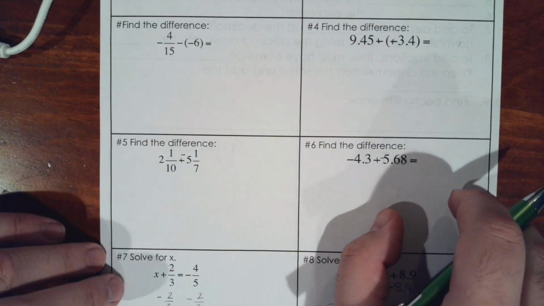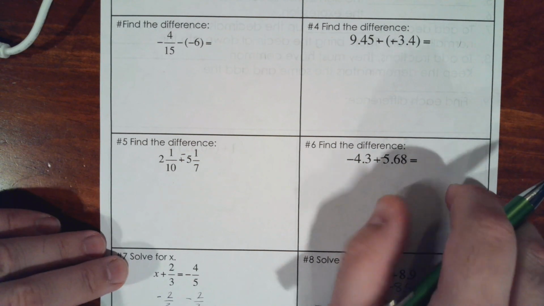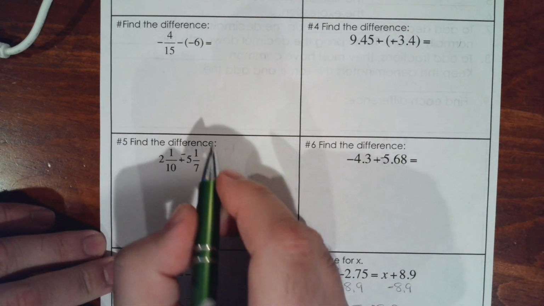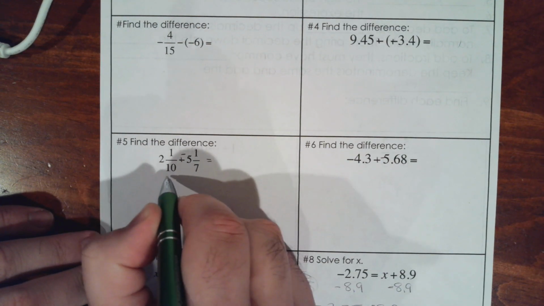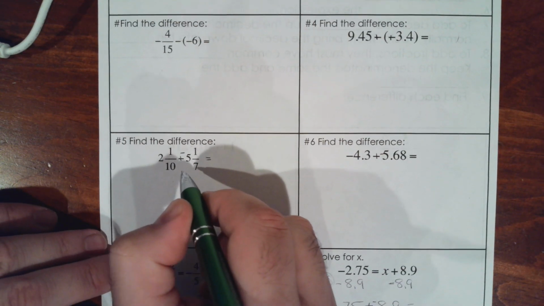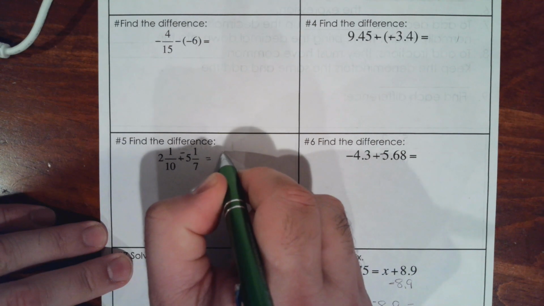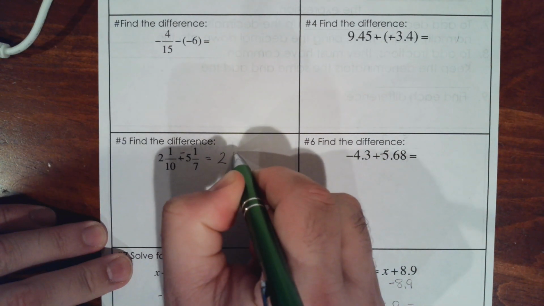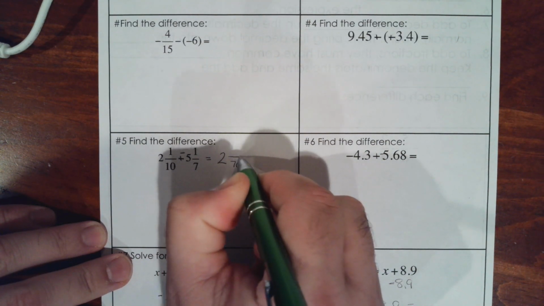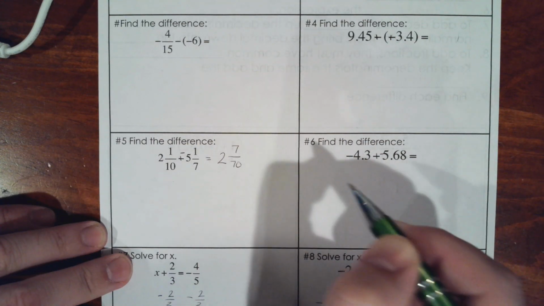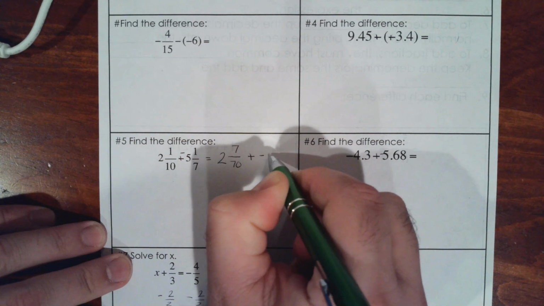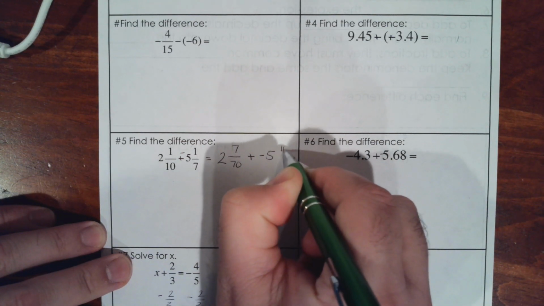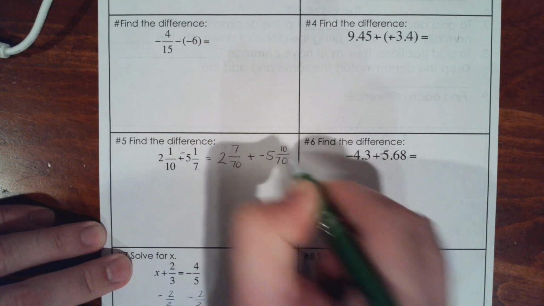I want to just come back here to number 5. In number 5, we first need to find the best common denominator. So that would be 2 7/70 plus negative 5 10/70.